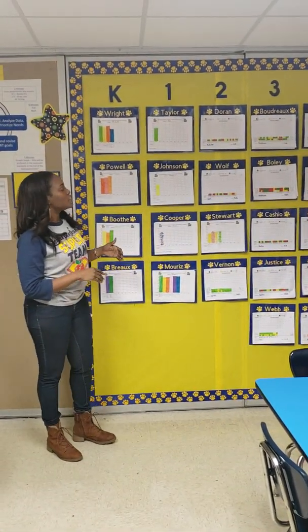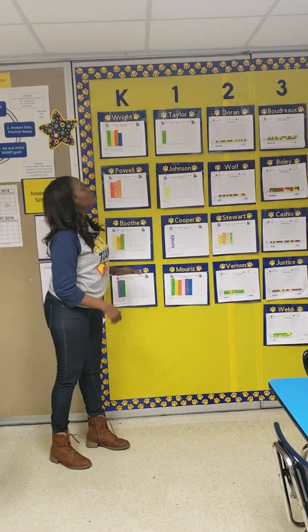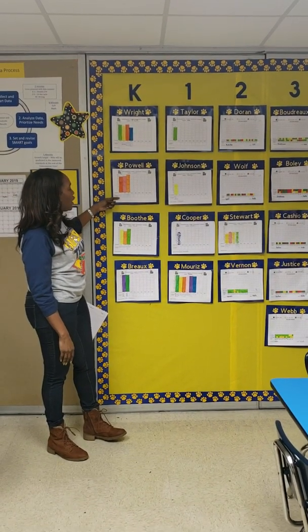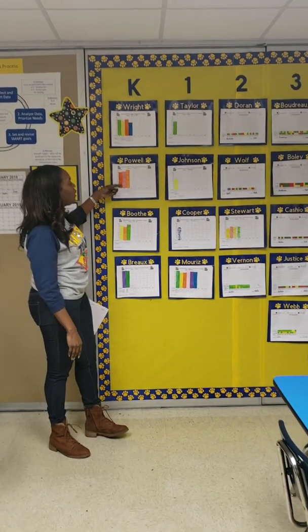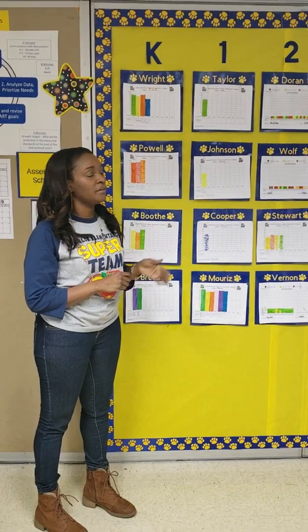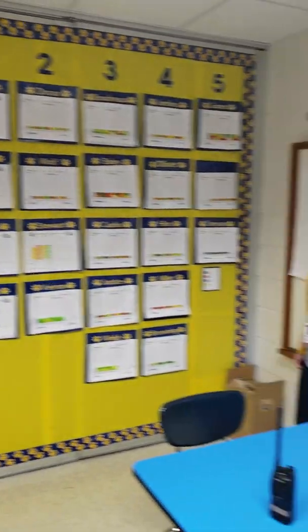Moving over here, we have our data wall. And it's very, very important that you collect data on your students so that you can have a basis on how we're going to support them and intervention groups. So for K1, our data is set up by you'll record the standard here and how this class performed as a whole. We later decided that we wanted to shift for 2nd through 5th grade, and I'll allow Ms. Baker to talk about that.